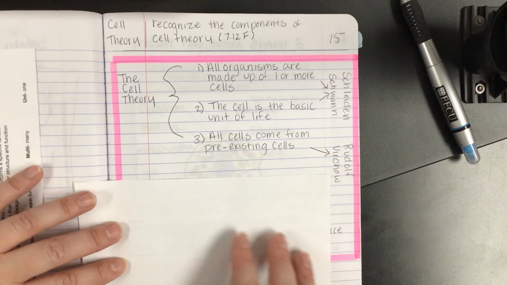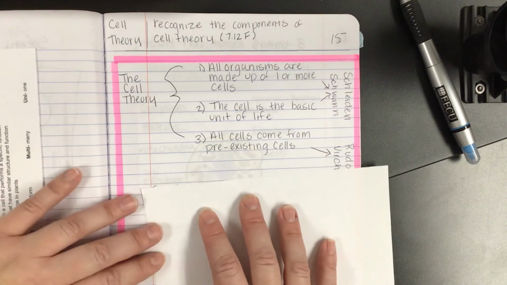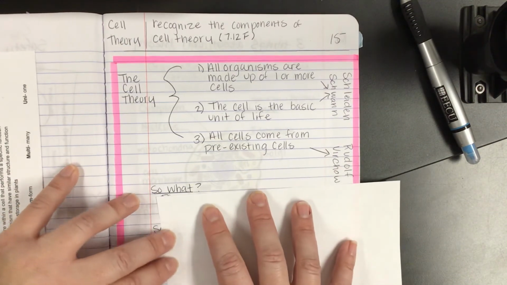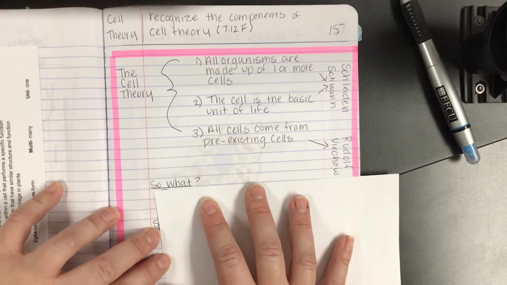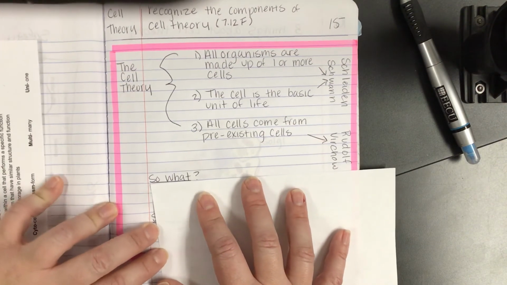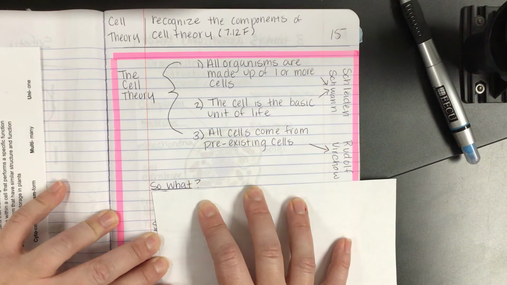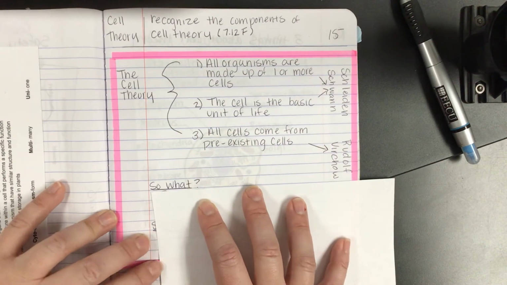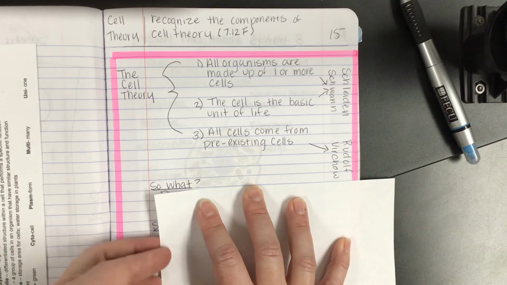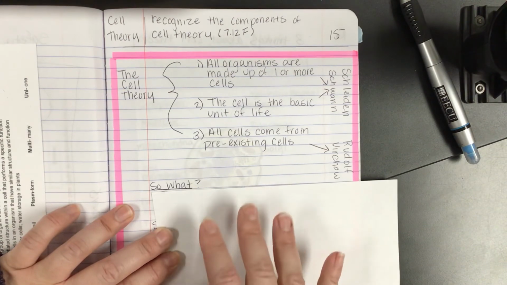Okay, you should have just watched the video about what cell theory was, so this is just a recap of what you've learned already from the video. Remember, anytime we make a thinking map, we have to create our so what and our so why.